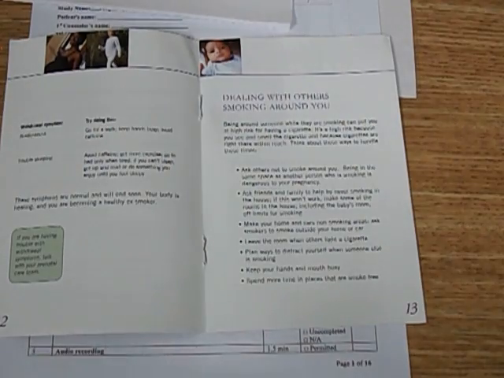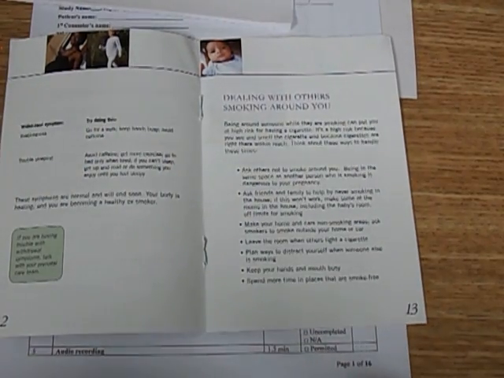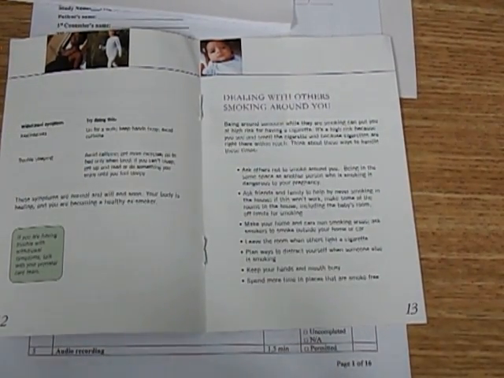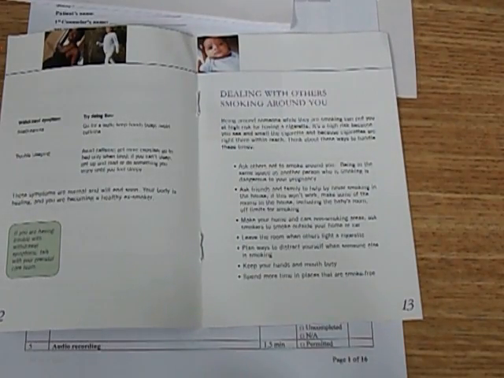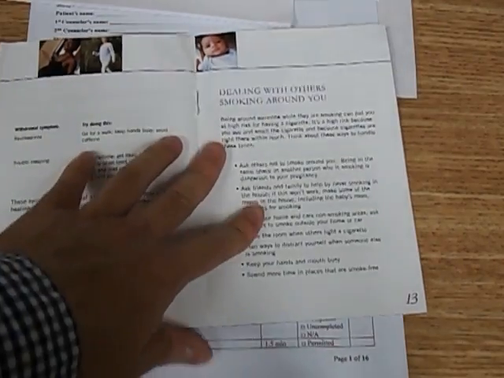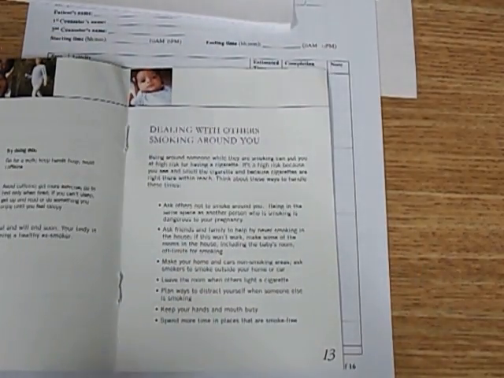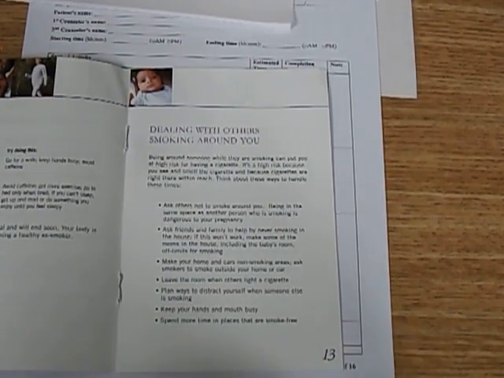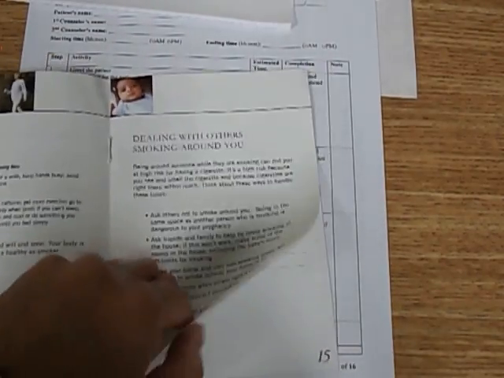And that will be an unnecessary temptation to the quitter. So it's important for them to tell everyone around them, so at least they could either support them or at least avoid smoking around the quitter. Okay. Also throw away all the cues that might lead them to smoking, like ashtrays and lighters and stuff like that.